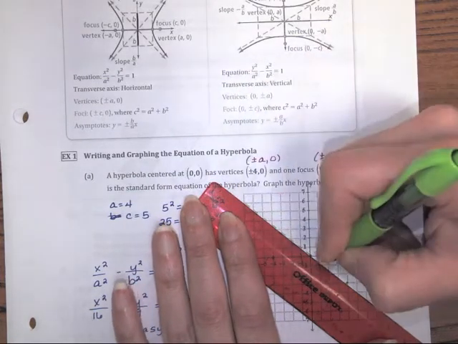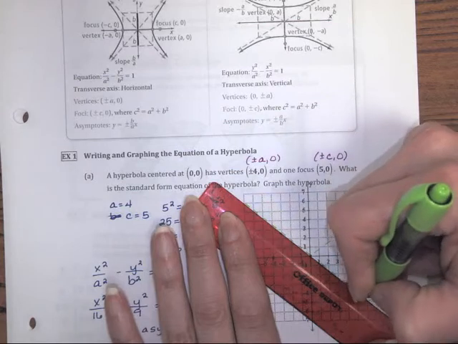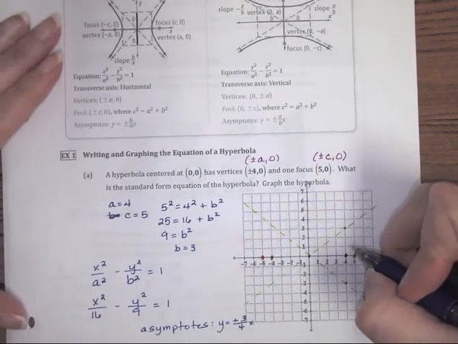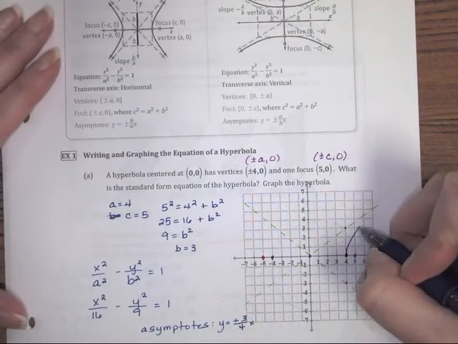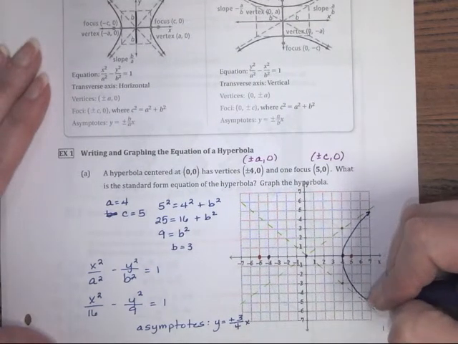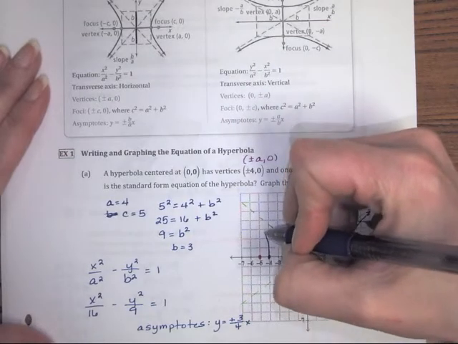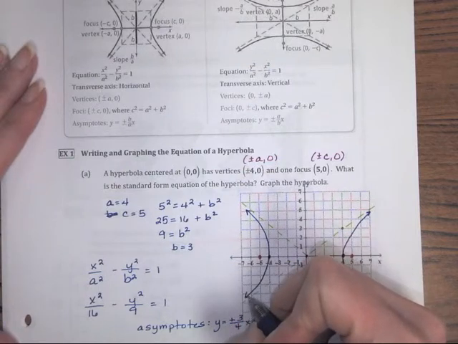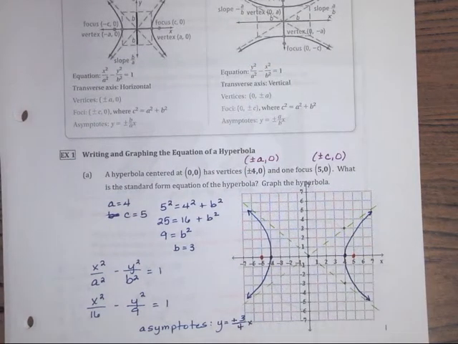And let's draw that in. And the reason why we draw these in, which is just really handy, is because it's an asymptote, and your hyperbola is going to approach this. So now you know, here's a vertex, so it's going to come from this, and it's going to go like this, and it's going to go like this, and over here, like this, and over here, like this. And there we have drawn a hyperbola. Pretty cool.